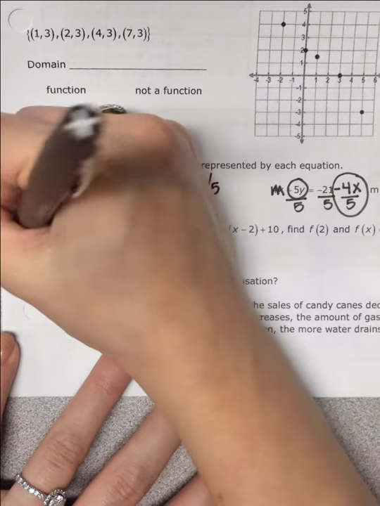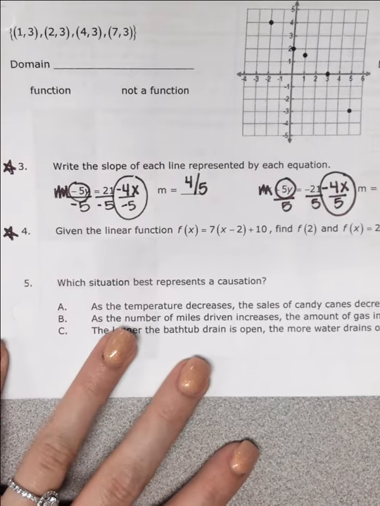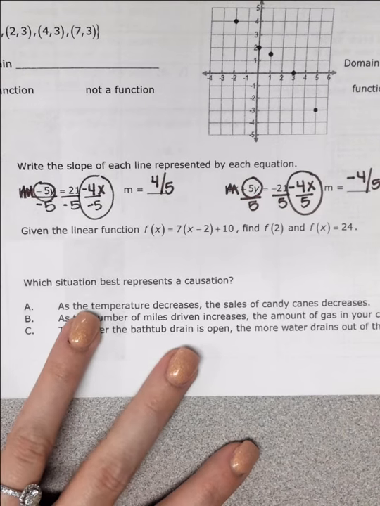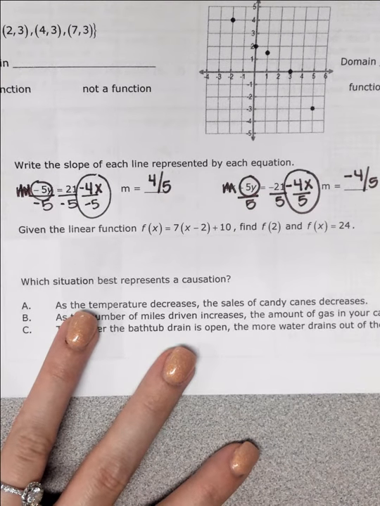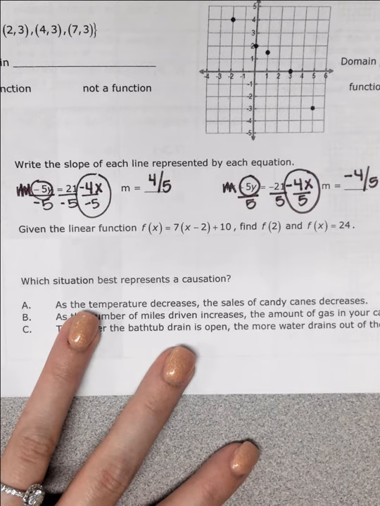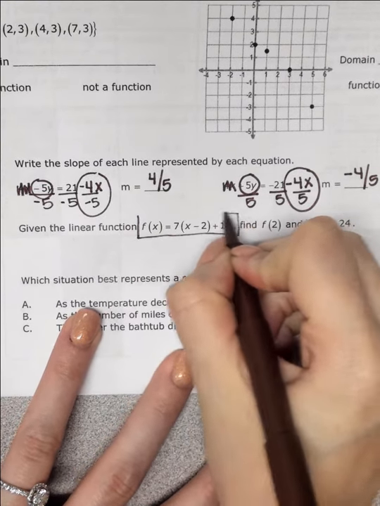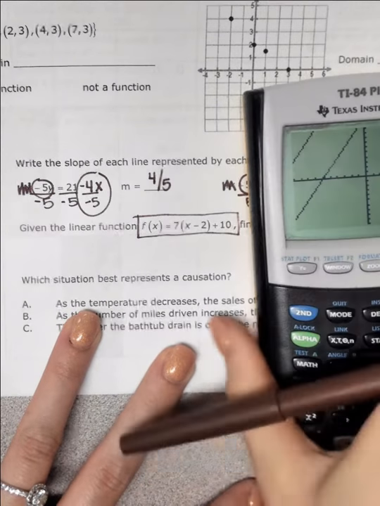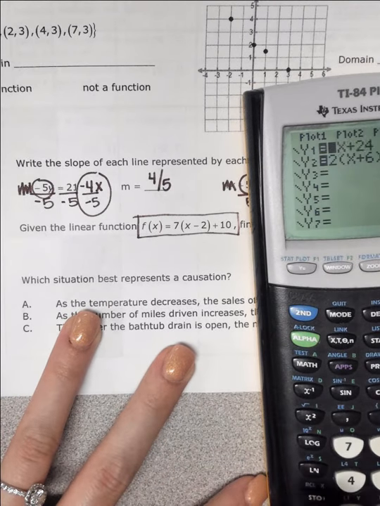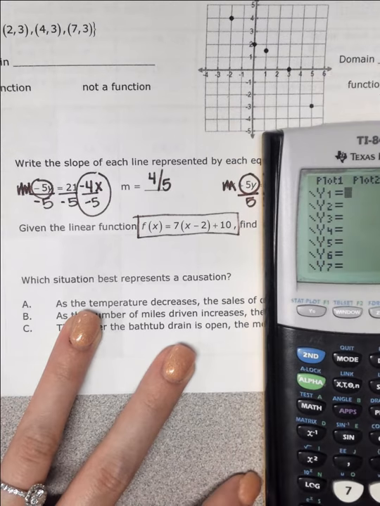Number 4. This is on your DPM. Given the linear function f of x equals 7 parentheses x minus 2 close parentheses plus 6. Sorry, it's been a long day. Okay, hold up. They just gave us an equation. You better pump your brakes right now. Take this equation. Take the 2 seconds that it takes to go to your calculator and type it in. So 7 parentheses x minus 2 plus 6.